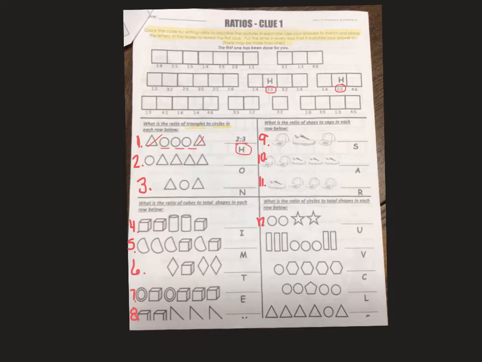Number 12, number 13, number 14, number 15, and number 16. Okay, so this first page has 16 problems on it. I want you to number yours the way I numbered mine.